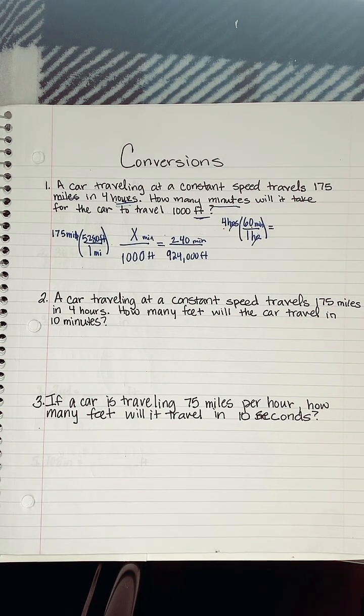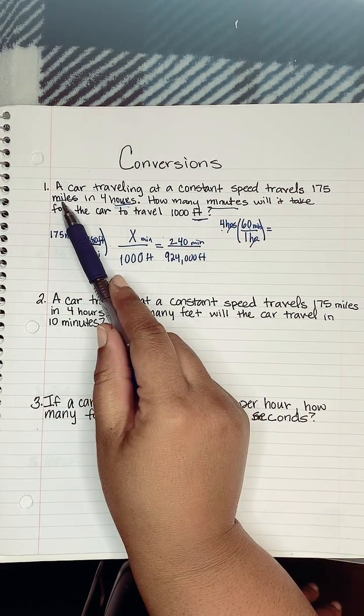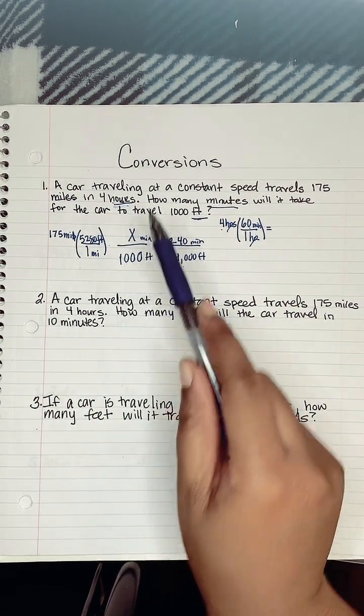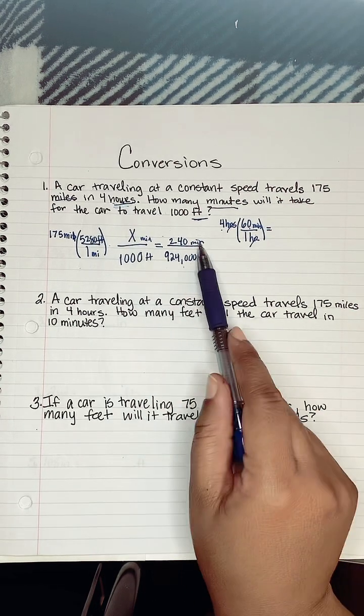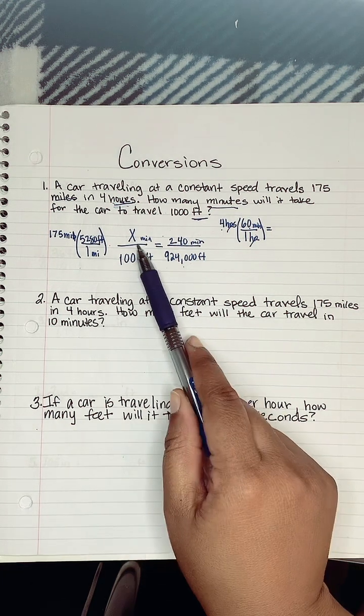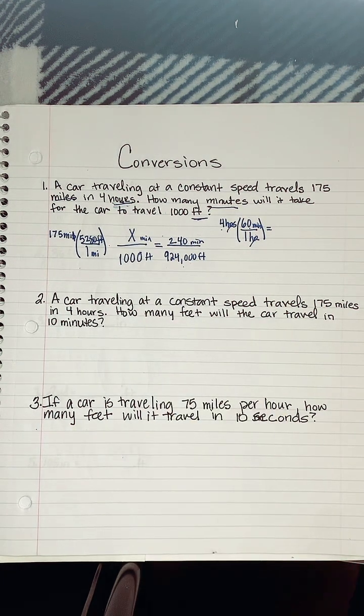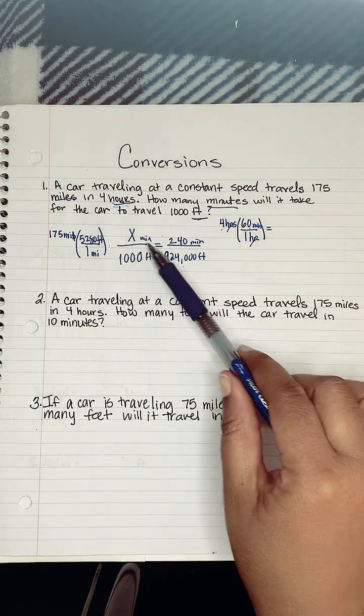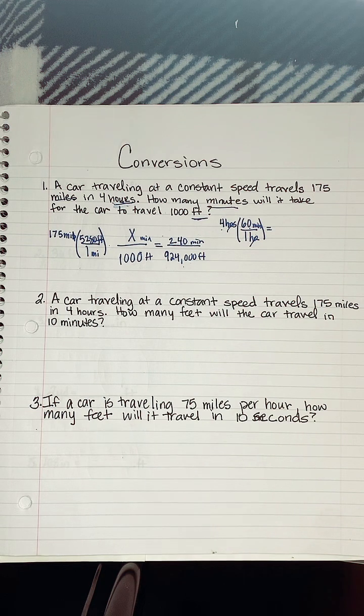Whew. Okay. That alone just took so much work, right? Because we first had to change our miles to feet. Then we had to change our hours to minutes. And we're still not done, right? Because we still don't know how many minutes, but we're closer to figuring it out. So now, what do we do? How do we solve a proportion? Can anybody put it in the chat? How do we solve a proportion? What do we do?